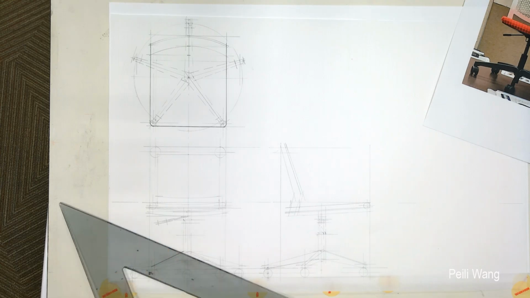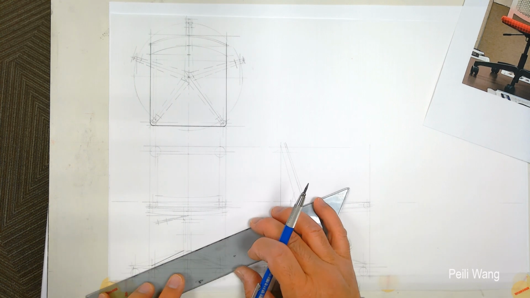I use H. I use different light weights. I use H for this detail.